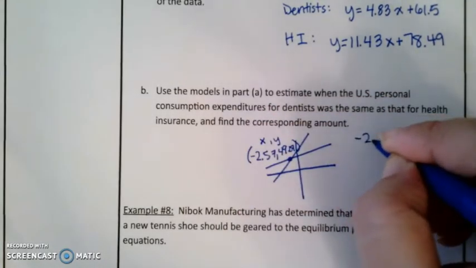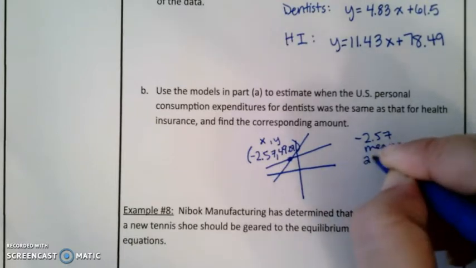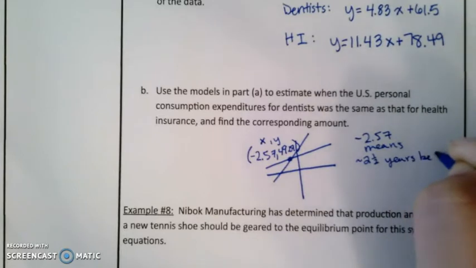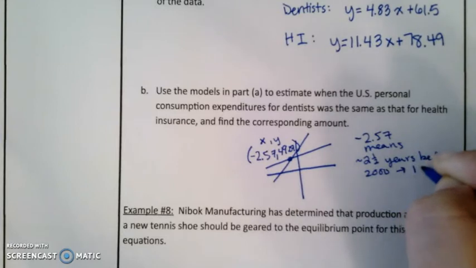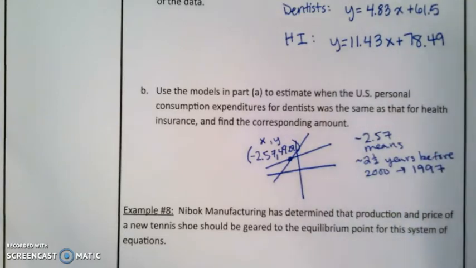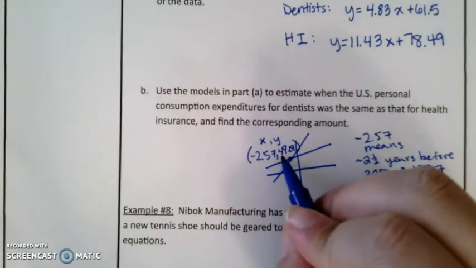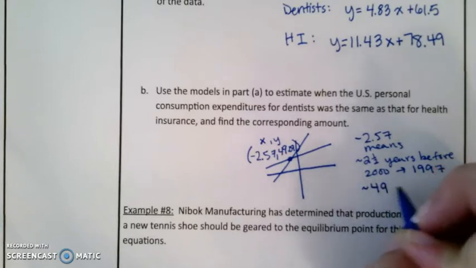So -2.57 means about 2.5 years before 2000, which makes it 1997. Okay? And the y value is 49.07, so that's about $49 billion.